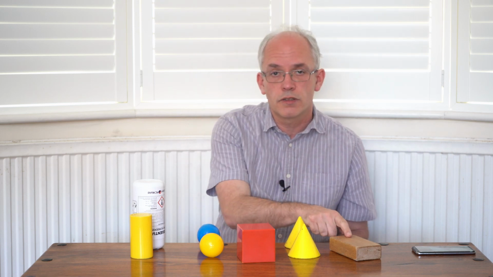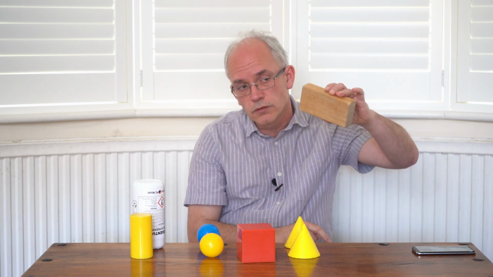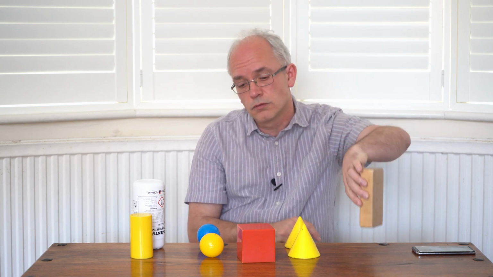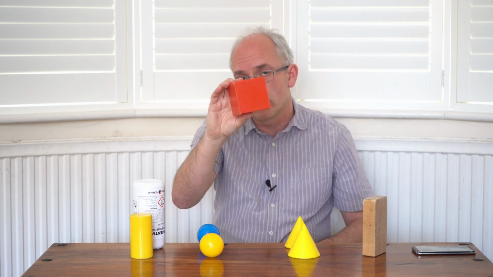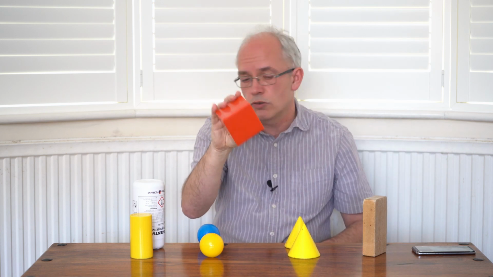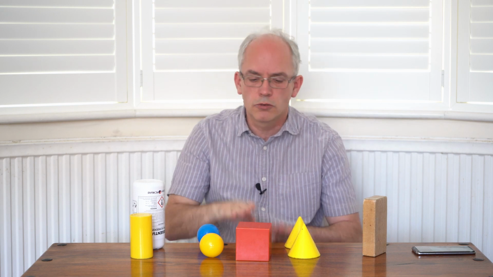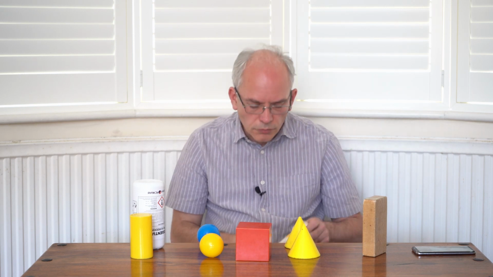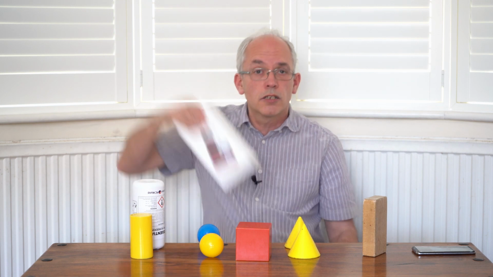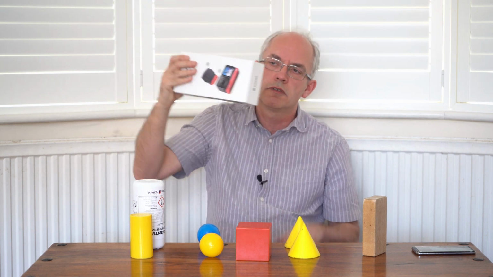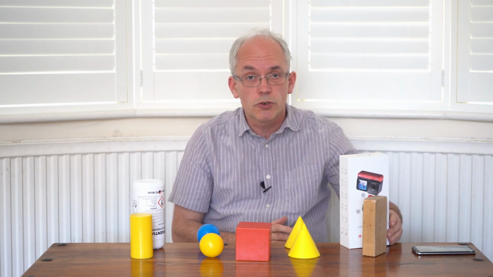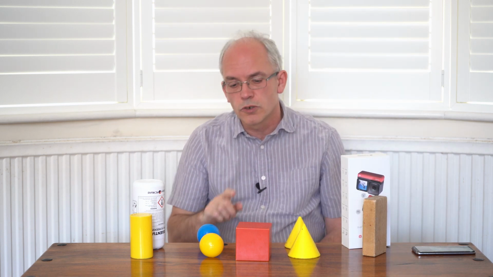I think it's this one. Look at the faces. Or this one. I said they're not all square shapes. Little drum roll. It's... what's the shape? It's a cuboid. So last one.